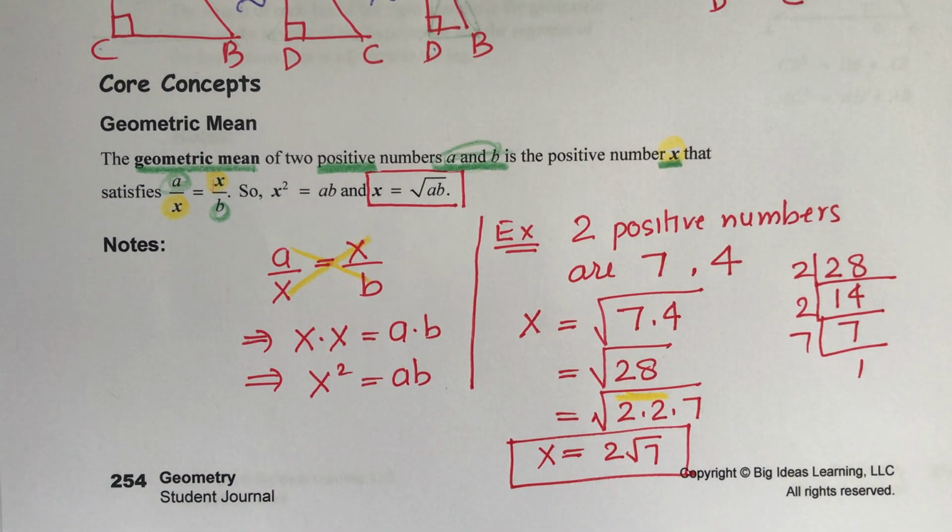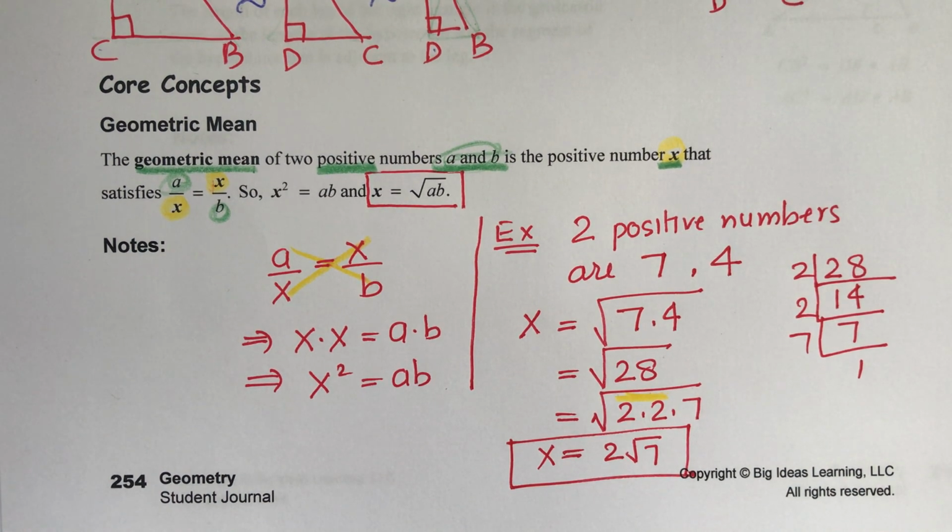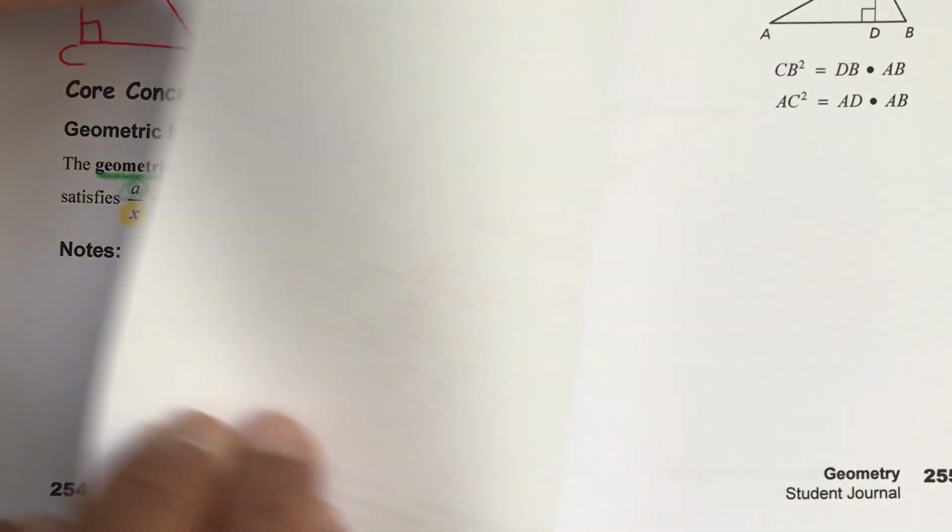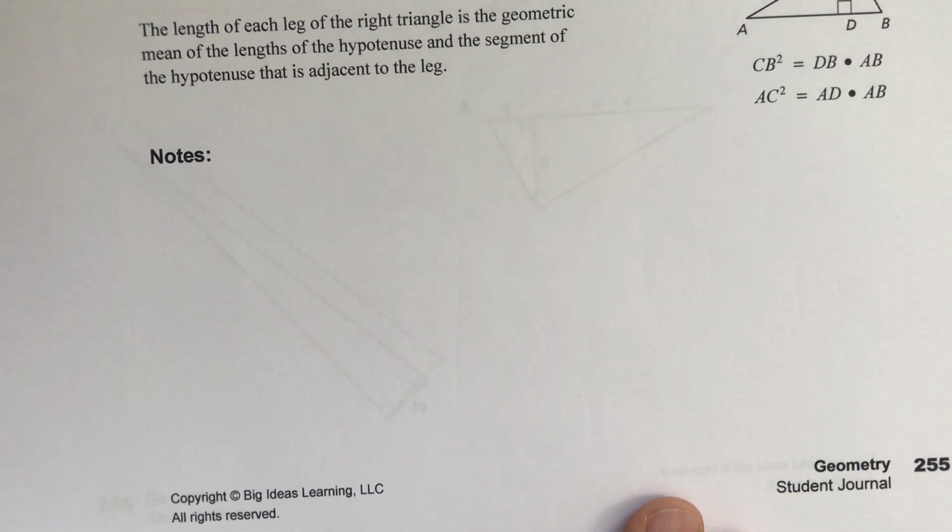Any questions, then please let me know. So on this page, we did the right triangle similarity theorem and geometric mean. Then we have two more theorems: the geometric mean altitude theorem and the geometric mean leg theorem. Sometimes it's really confusing for students, so I'll just show you how to do it easily.